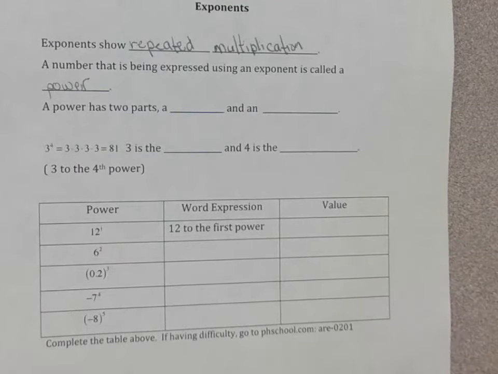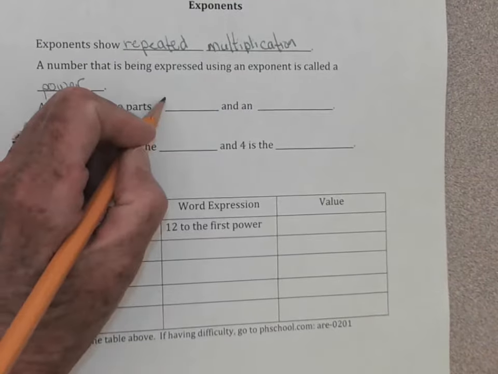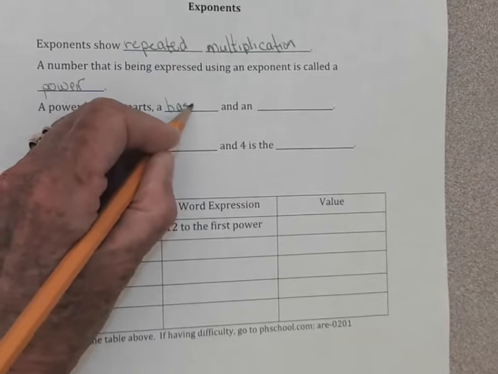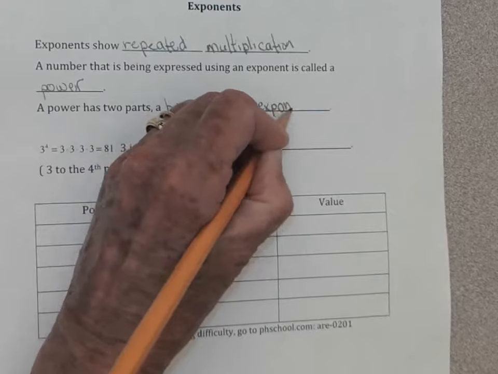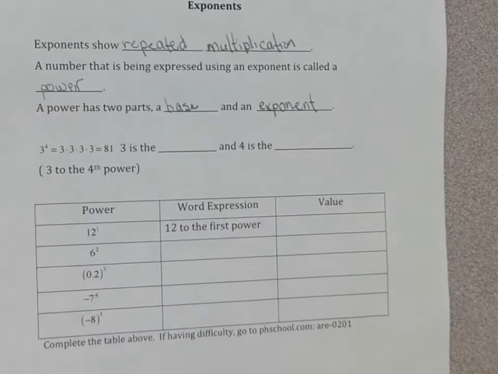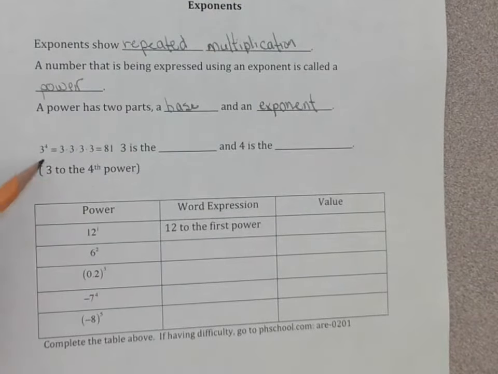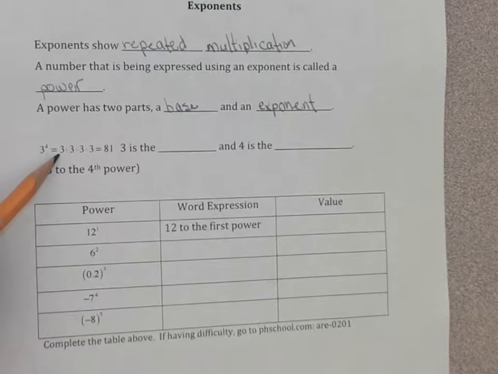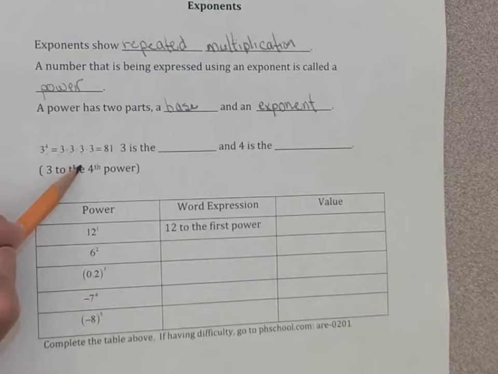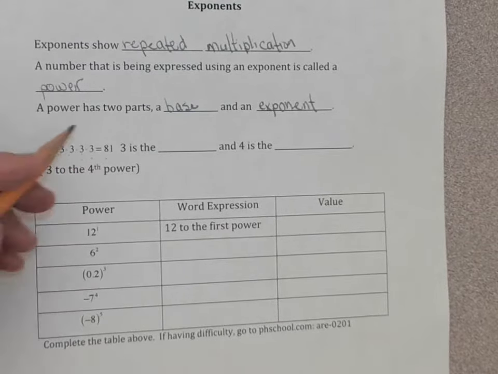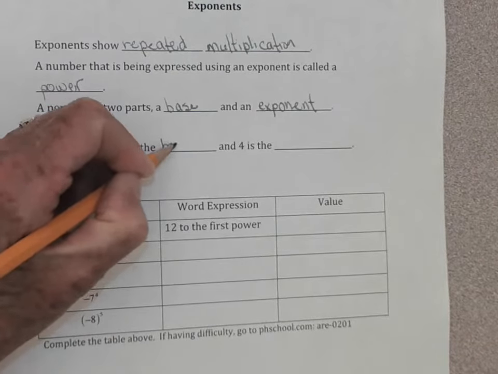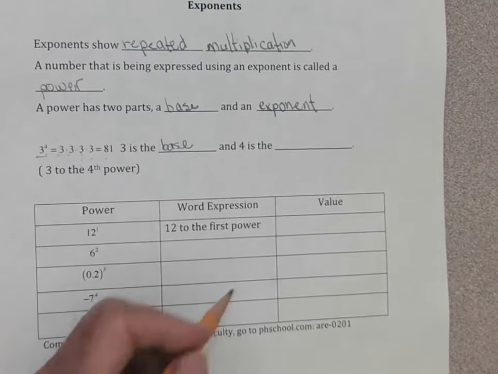And there's two parts to this. There's the base, the number that's being raised to a power, and then the exponent that tells you how many times you're going to multiply that number by itself. So for example, 3 to the 4th power is 3 times 3, which is 9, times 3 again, which is 27, times 3 again, which is 81. 3 is my base, and 4 is the exponent.